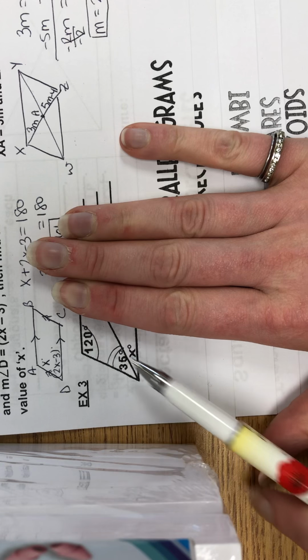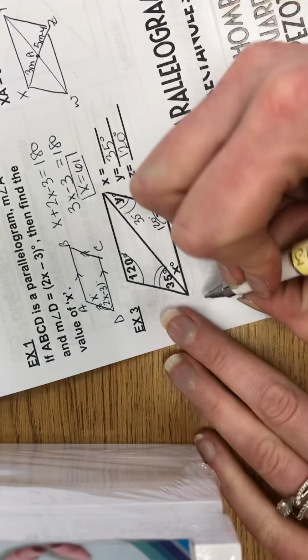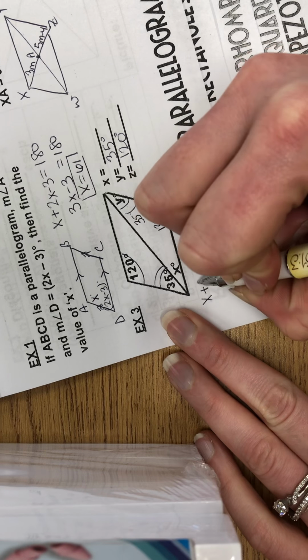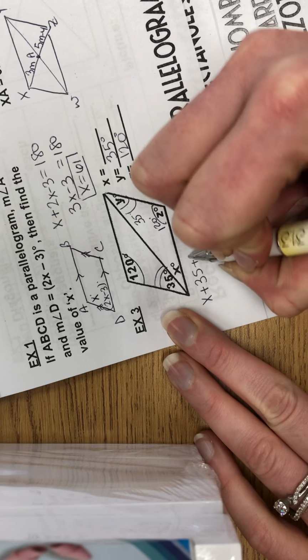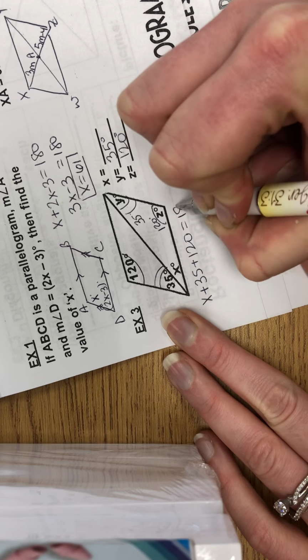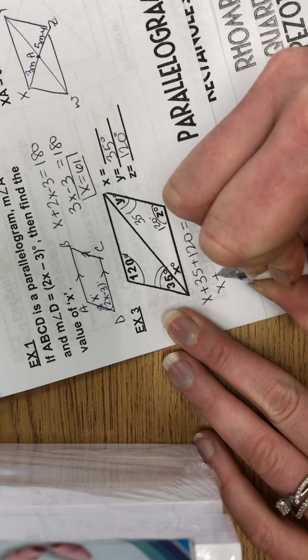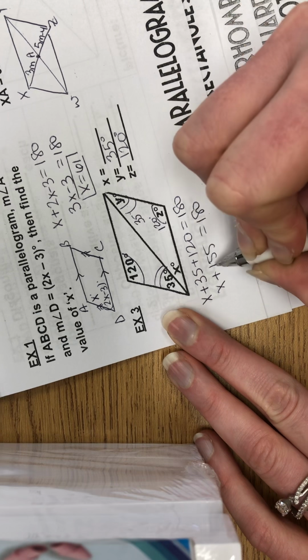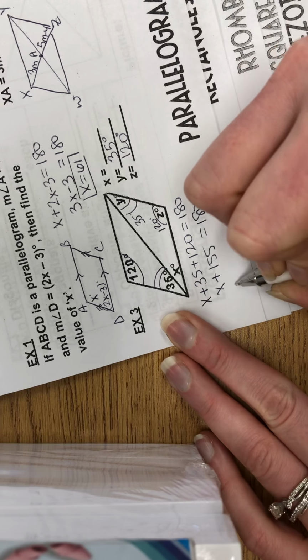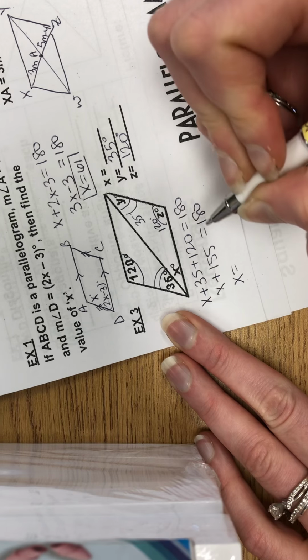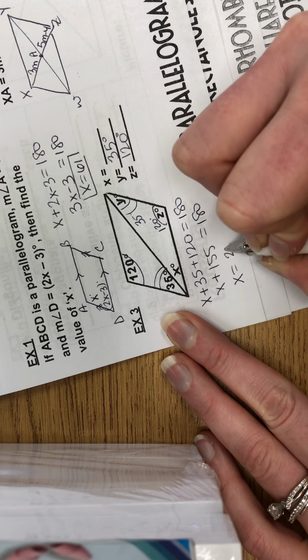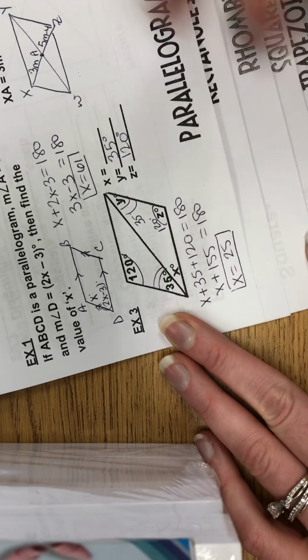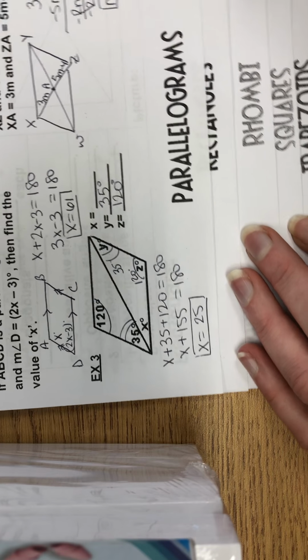They are consecutive, same side, so all of them add to 180. Combine like terms, I get 155. Subtract 155 on both sides, x equals 25. So that's thinking about consecutive.